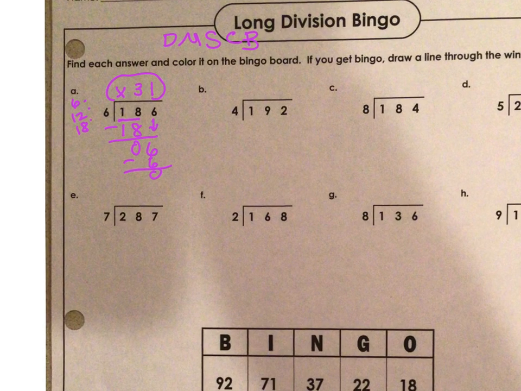All right. Our next one is 192 divided by 4. I say, does 4 go into 1? 4 cannot fit into 1. Can 4 go into 19? Yes, it can. But how many times? I'm going to go over on the side. I'm going to do my count bys.